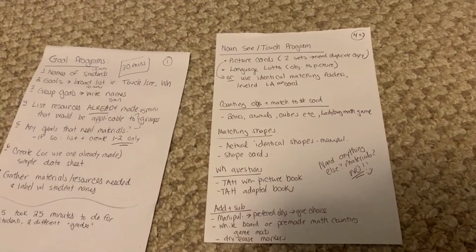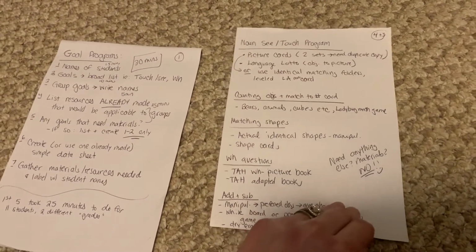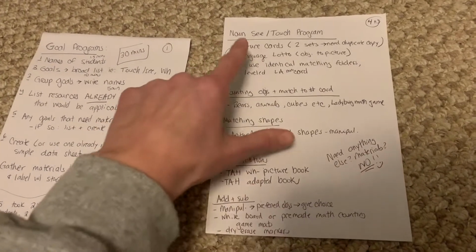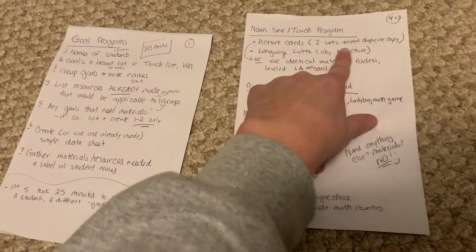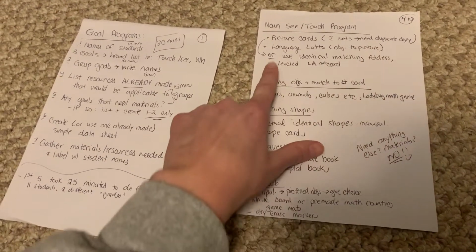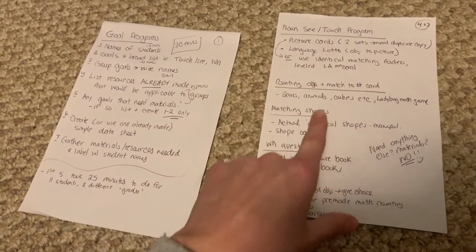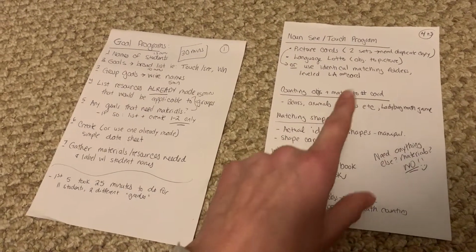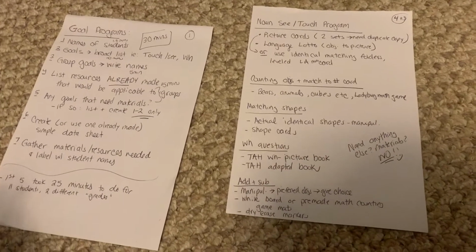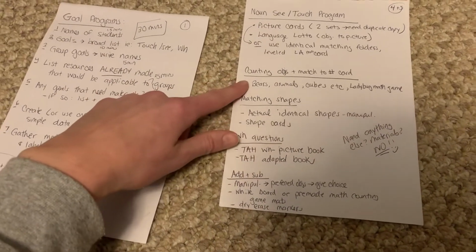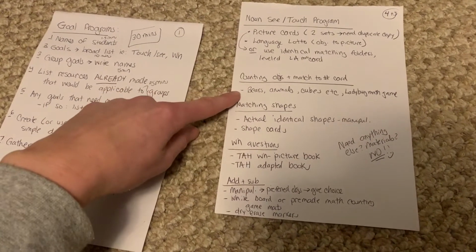Then last, I wrote out the resources that I already have. So for the Now See Touch program, I'm using picture cards. I have 2 sets of them. I might need a duplicate copy. I'll have to look. I have a language lotto game, which is awesome for object to pictures. I have identical matching folders already made, level curriculums from the Autism Helper. And then for counting objects, I'll need some bears, different animals, so I can give them choice.